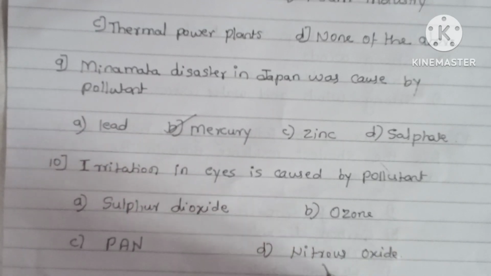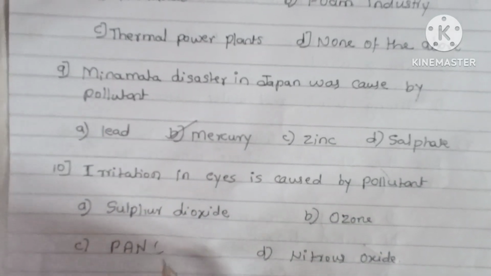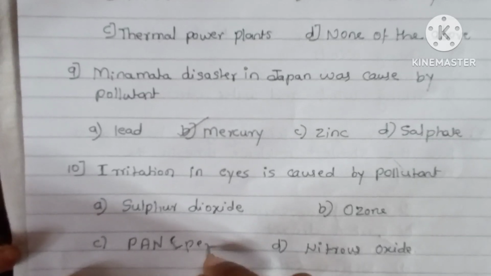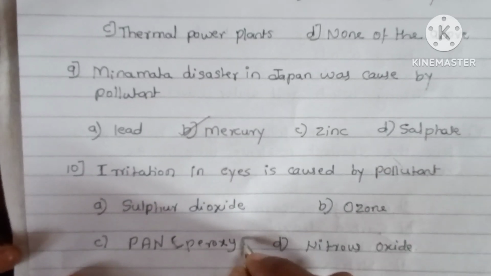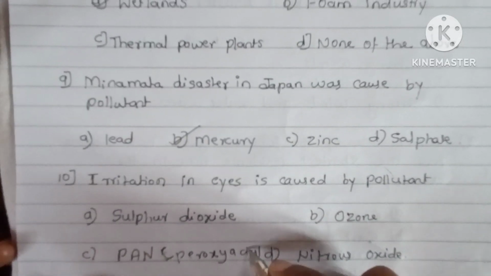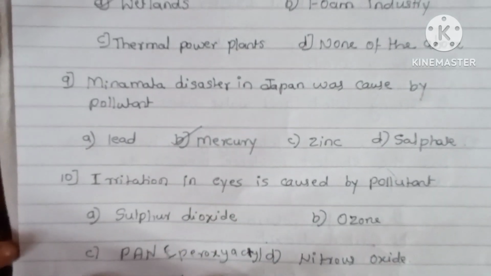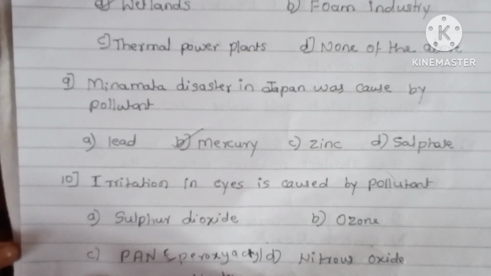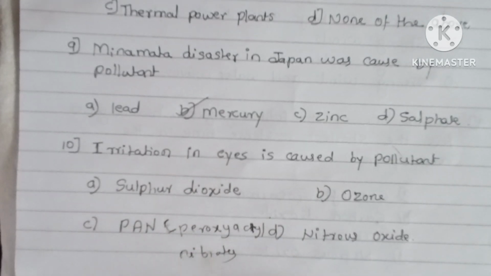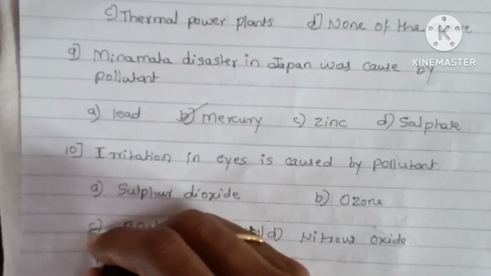In winter, there is more heat in biomass smog, which causes PAN. PAN means peroxyacetyl nitrates. So, option C is the right answer.